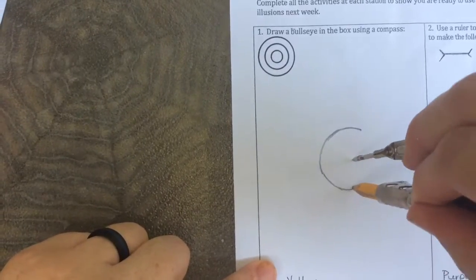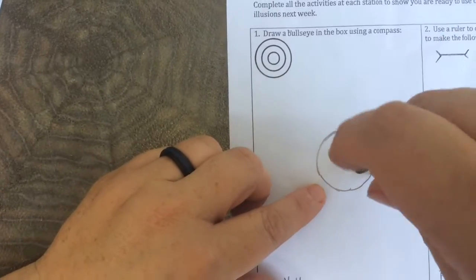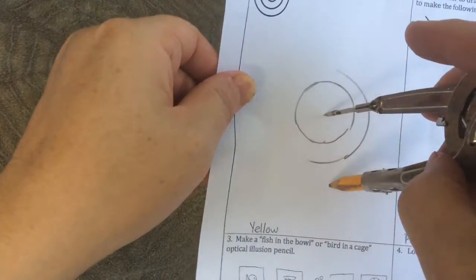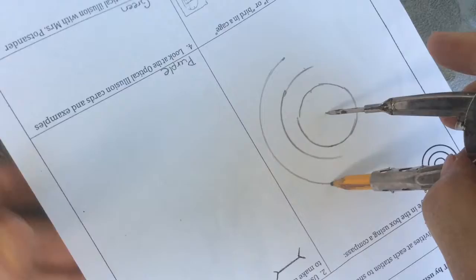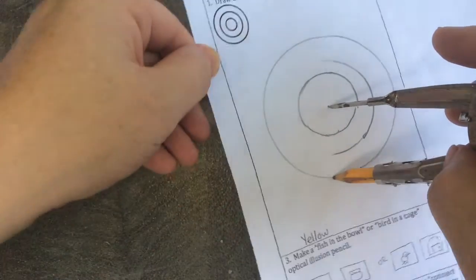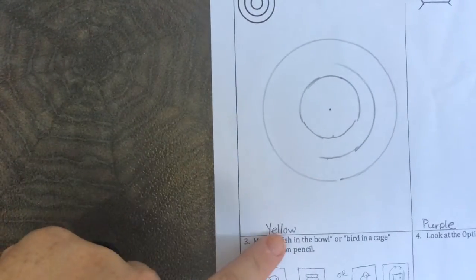And some of these compasses work better than others. This one, I realize I grabbed one that does not work very well. And the other way to do it is to hold it still and move your paper around. So if you're having a hard time moving the compass itself, just hold it and move your paper. Okay, so that is going to be at the yellow station.